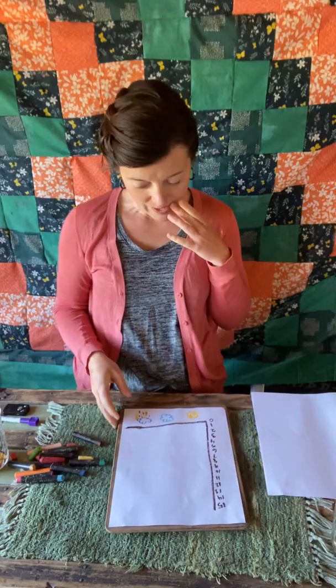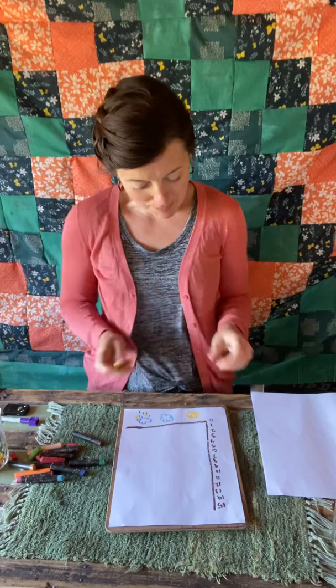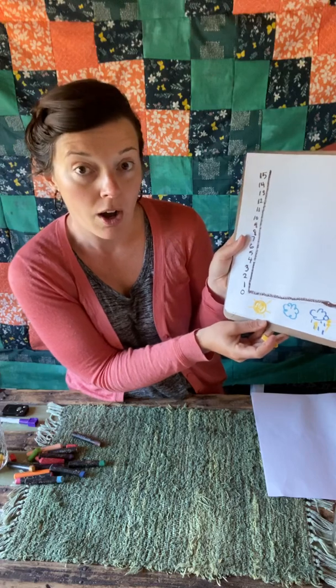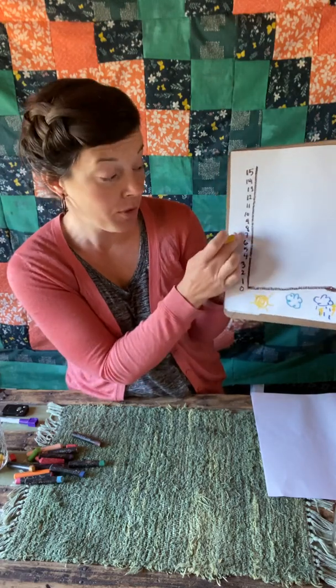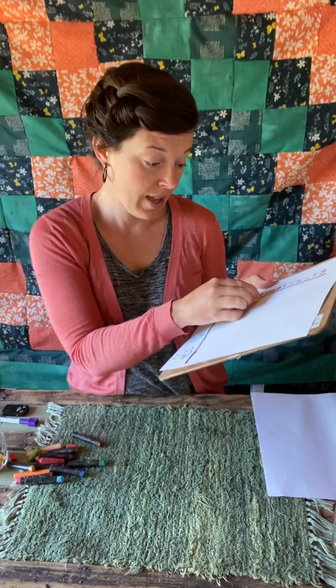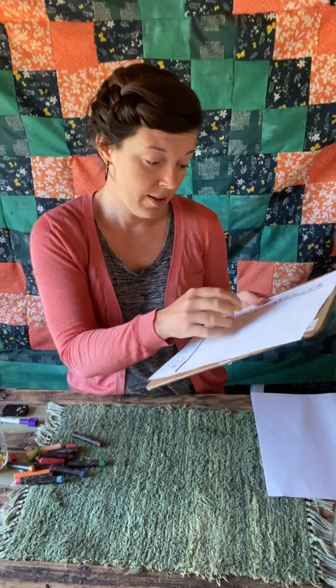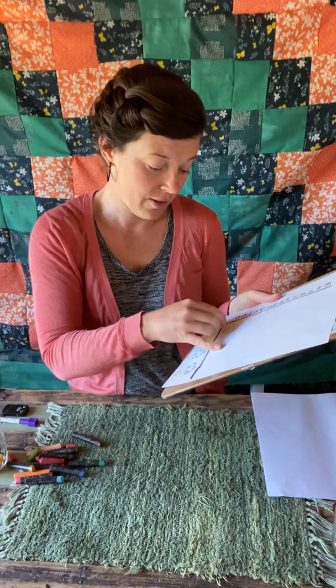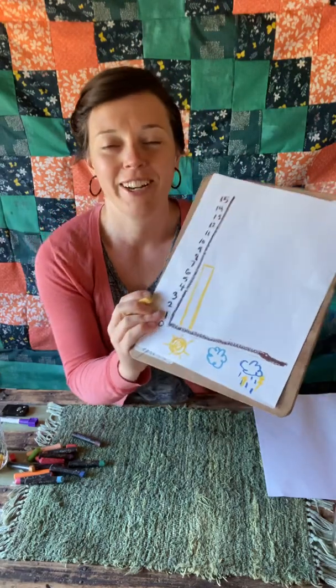So for my sunny days, I think I'm going to use yellow to make my bar. And according to my weather window and where I tallied all that information, we counted 7 days of sunny weather. So I'm going to draw a bar up to the 7. And a bar is kind of another name for a triangle. Or not a triangle, sorry, a rectangle.